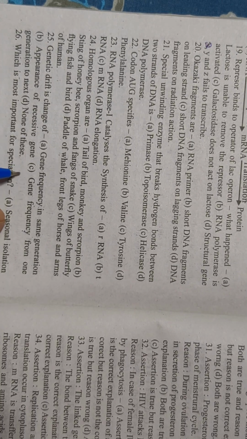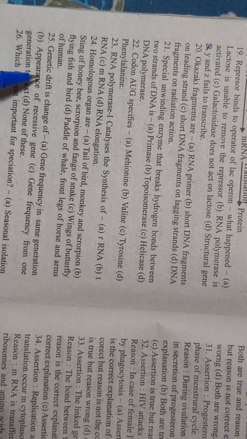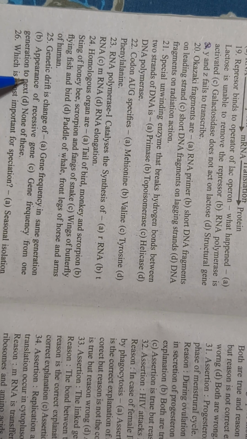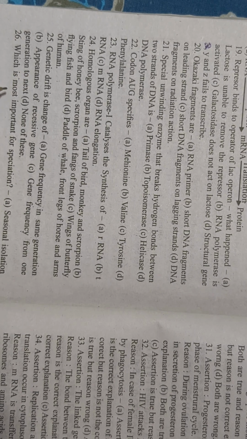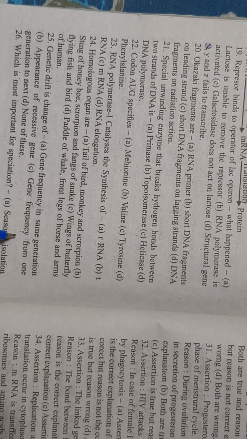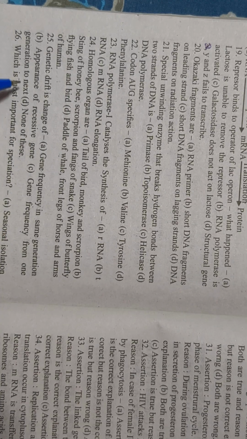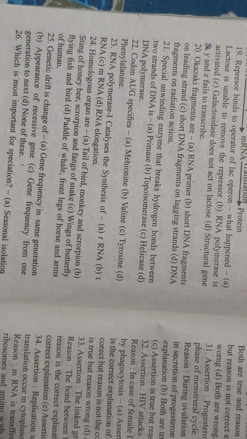So C is the correct answer. Because what is genetic drift? Genetic drift means a portion of the population leaves a particular place and moves to another place, and there they become a new species. So in that case, gene frequency from one generation to the next. This is the correct answer.